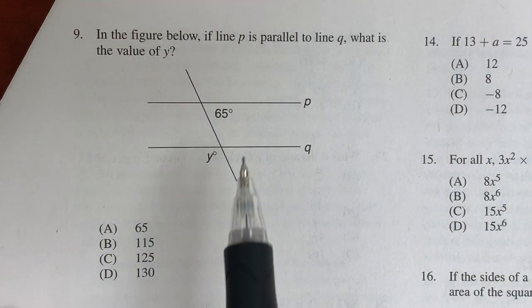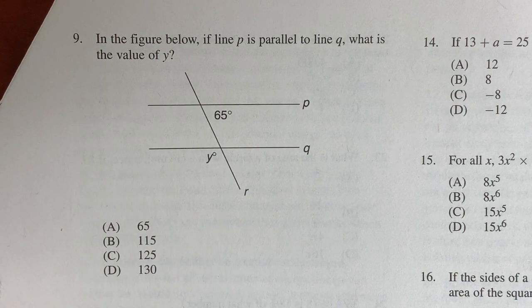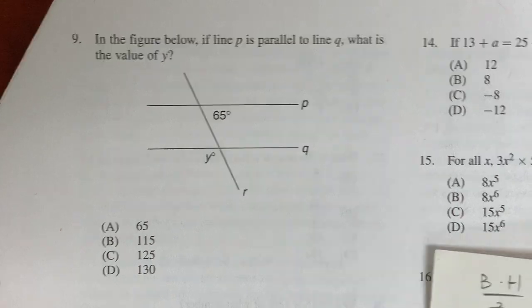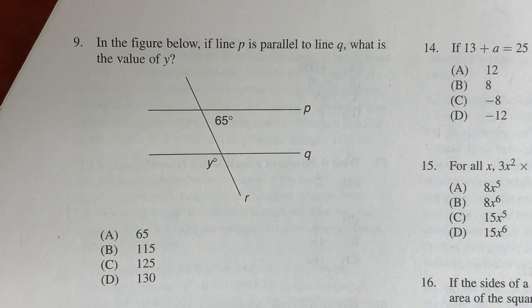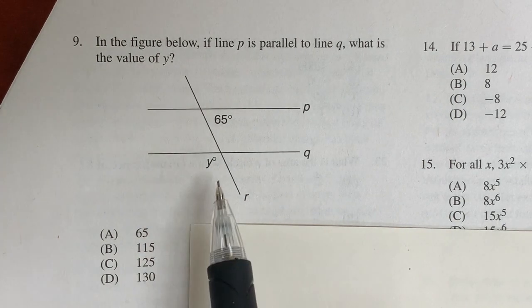Number 9 gives you two parallel lines and a transversal line. So here we know which ones are corresponding, which ones are the same angles. So here, what is the value of y?